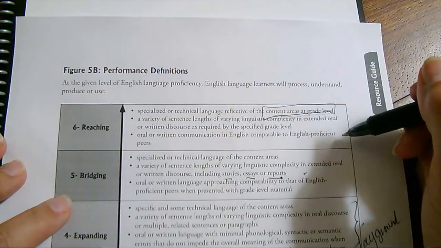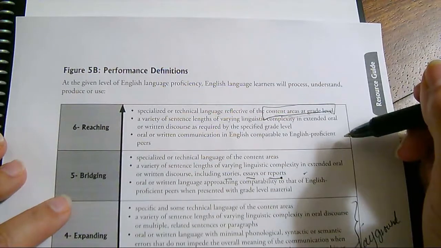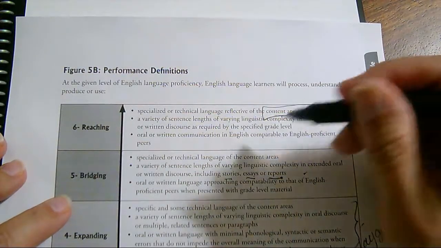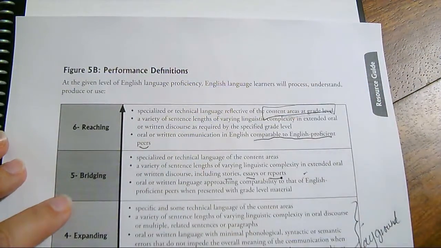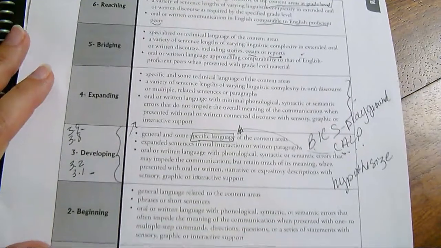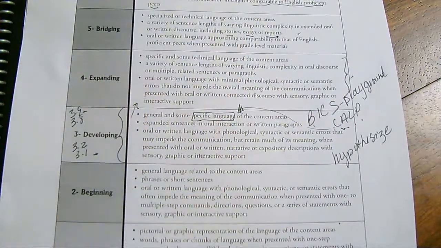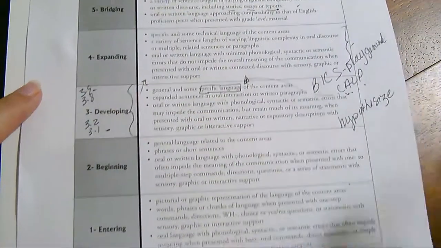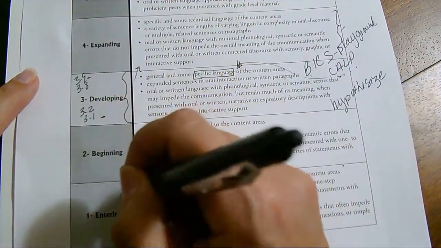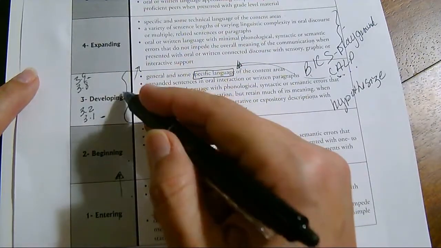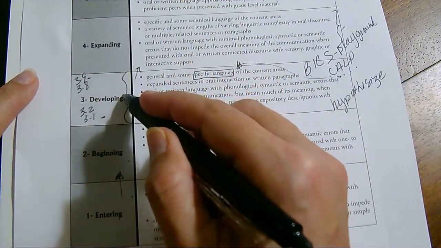At this point, they are writing, speaking, listening, and reading at a level that will be comparable to their English proficient peers. Okay? So that is a quick overview of the language proficiency standards, or the levels. So now when we get into these acquisition levels, we're looking for the students to acquire. So if a student is in level 1, we're looking for them to acquire a level 2. We want them to continue moving up that ladder.